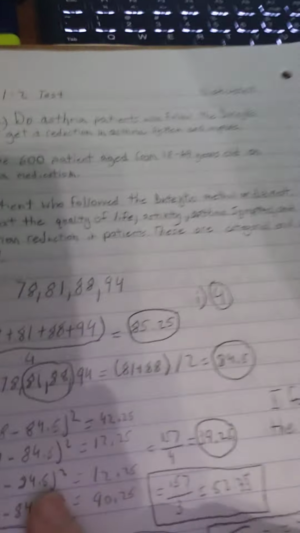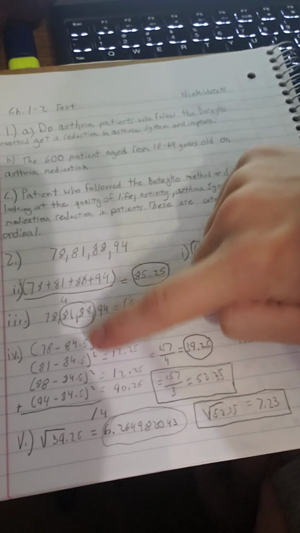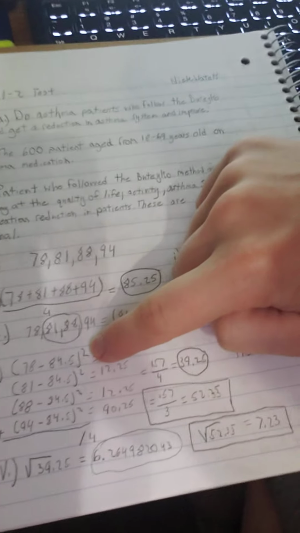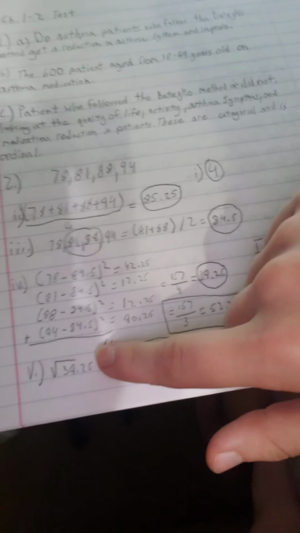You take your numbers and subtract the 84.5, just like we're doing here. So you have your numbers from the original problem, you subtract them from 84.5, and then you have to square it. I did these individually because I wanted to see what the numbers were, so I did each step individually, and then you get an answer.